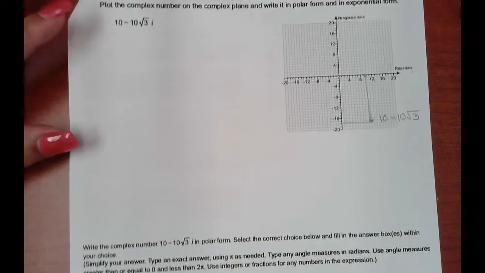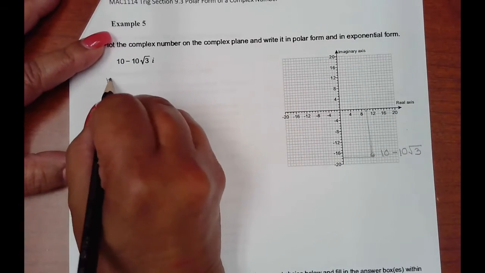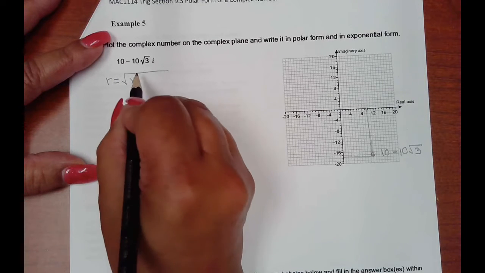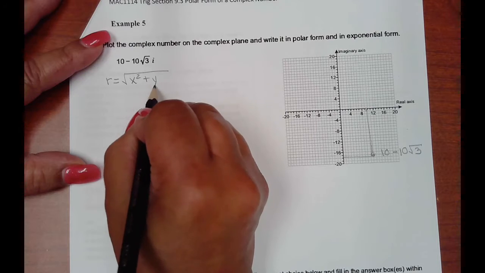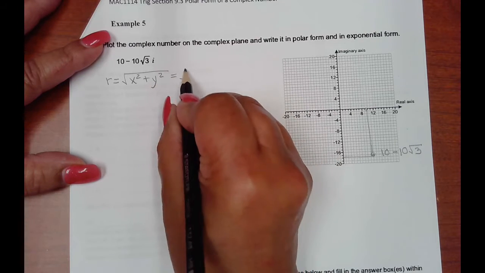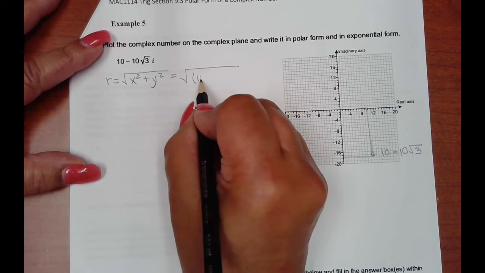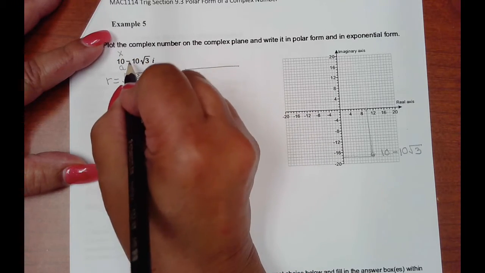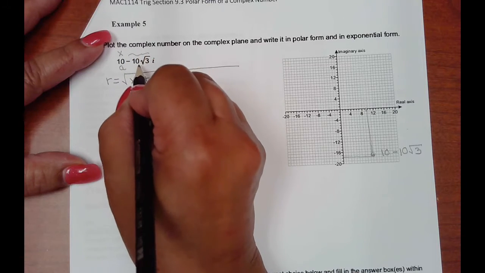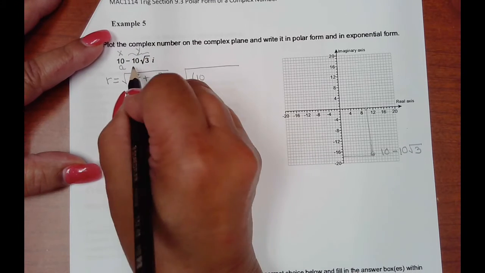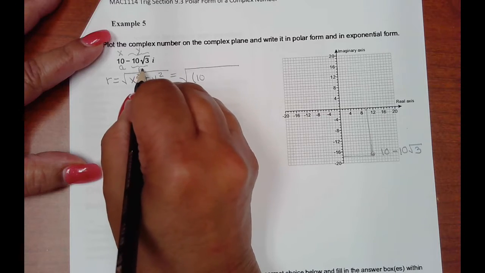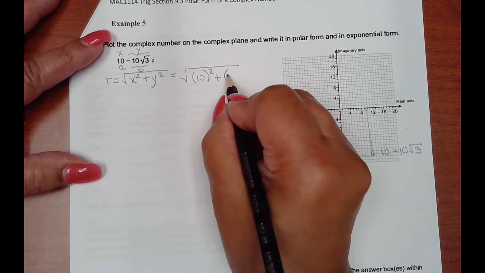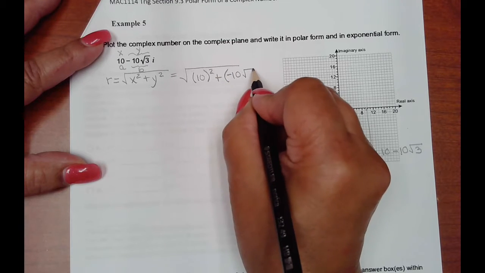Okay, so let's do this problem. So we've plotted it. Now we're going to do our R value, which is just this formula right here, x squared plus y squared. And this, our x, is also the same thing as the a value. And then all of this is the y value, also known as the b value of our complex number. So it's x squared plus y squared.